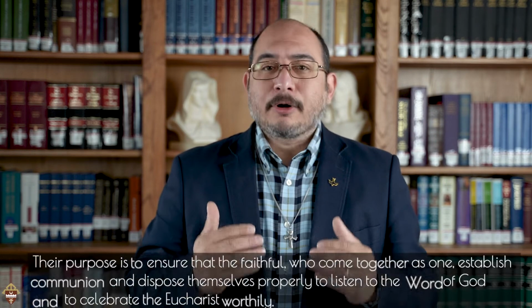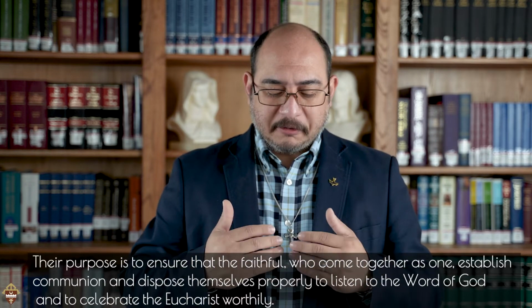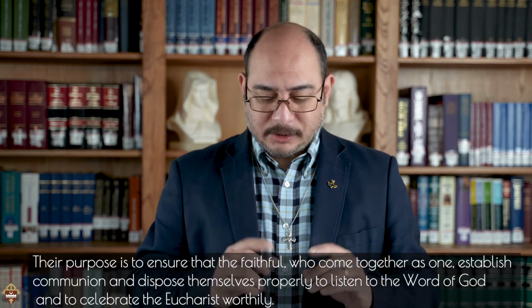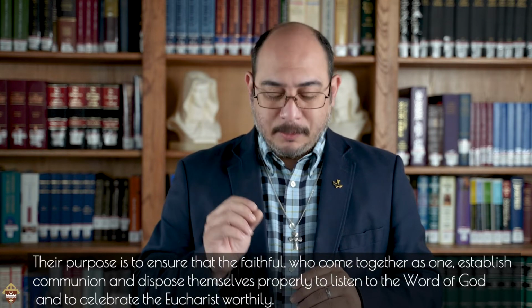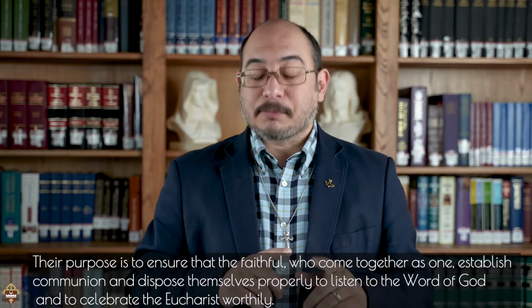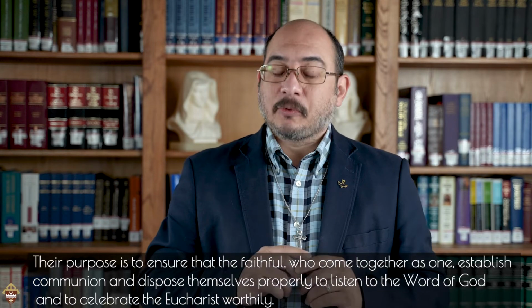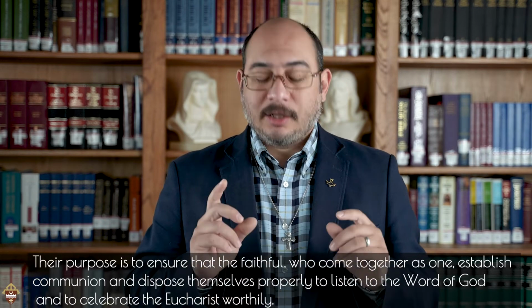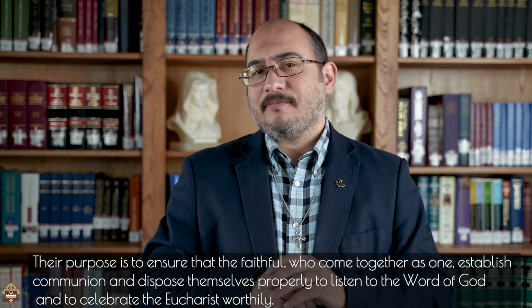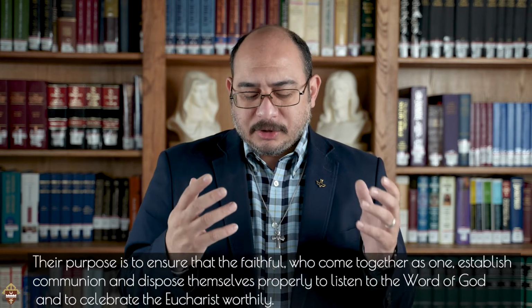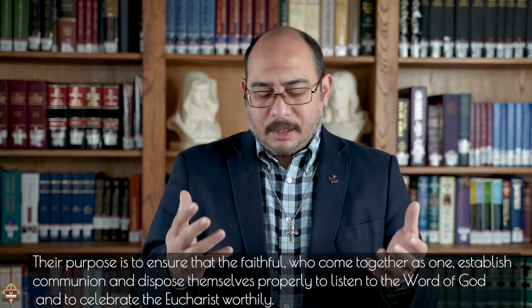And so the General Instruction continues by saying, their purpose is to ensure that the faithful who come together as one establish communion and dispose themselves properly to listen to the Word of God and to celebrate the Eucharist worthily. And so these introductory rites, again, begin with that entrance. And so we continue to look at the entrance.